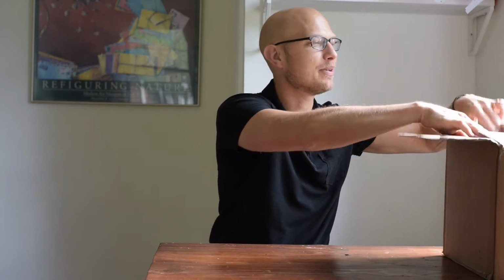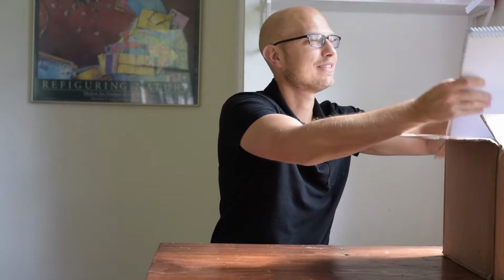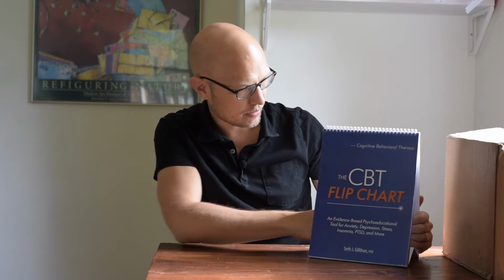So I just got my copies of the CBT Flip Chart. Let's check this out. Oh, it's nice and sturdy. That explains why the box was so heavy. And wow, it looks really nice.